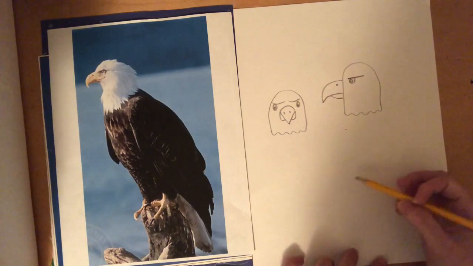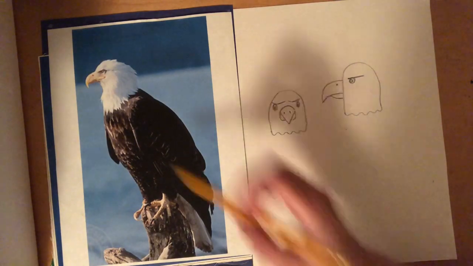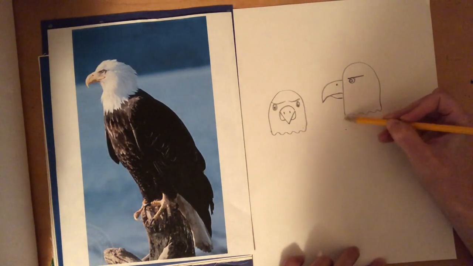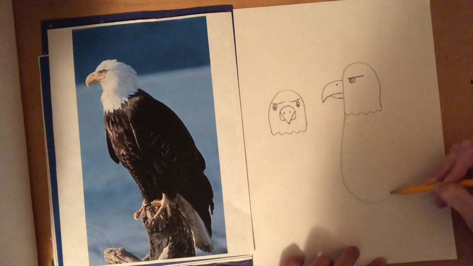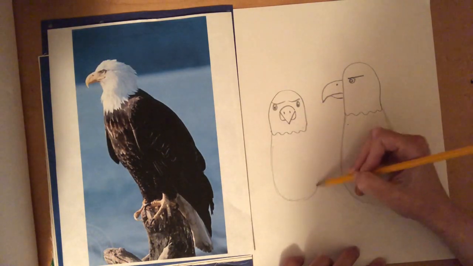You guys are the artists. Now, my eagles are just floating heads. That's kind of strange. I need to draw the rest of my eagle to complete the picture. What I like to do for the rest of the body is kind of like an oval shape. So I'm going to start with an oval shape on this eagle over here. This little eagle buddy, he's also an oval shape.